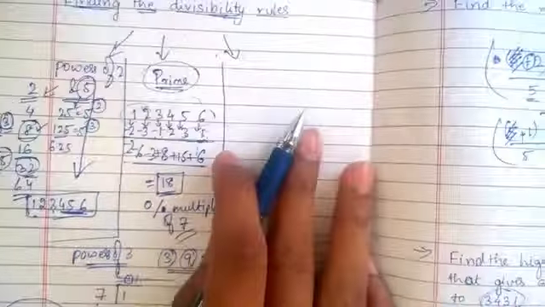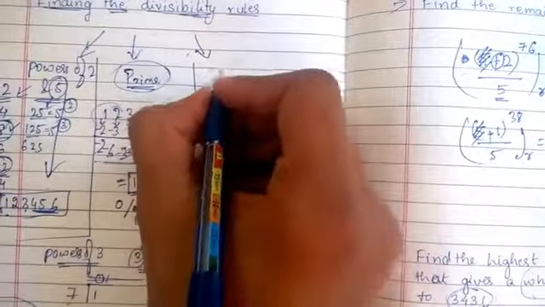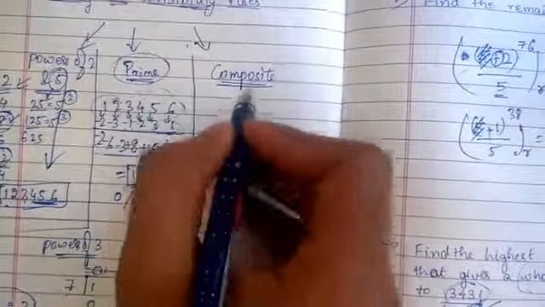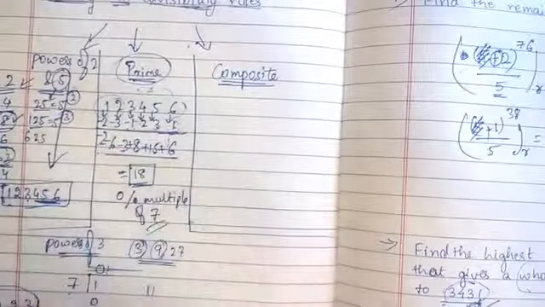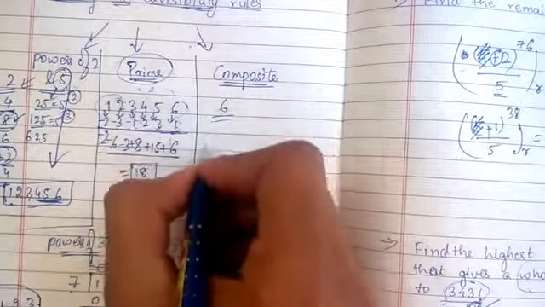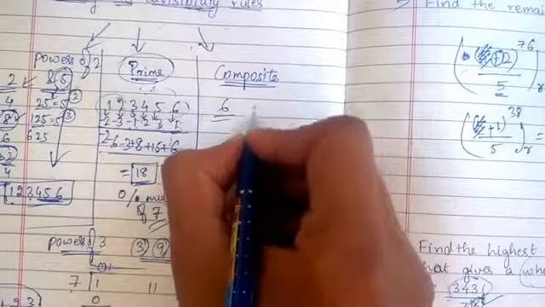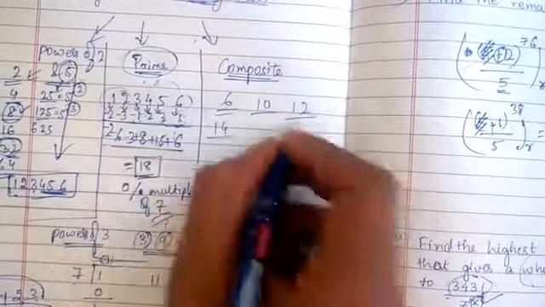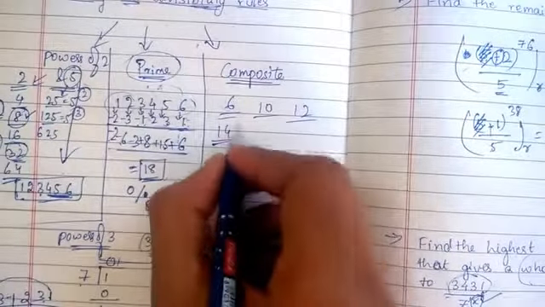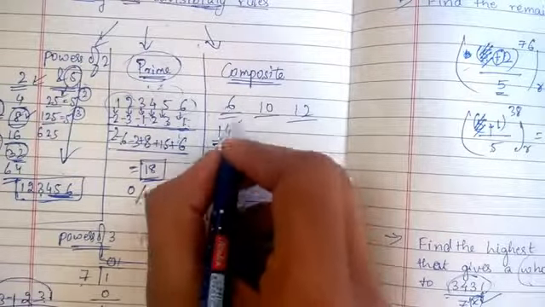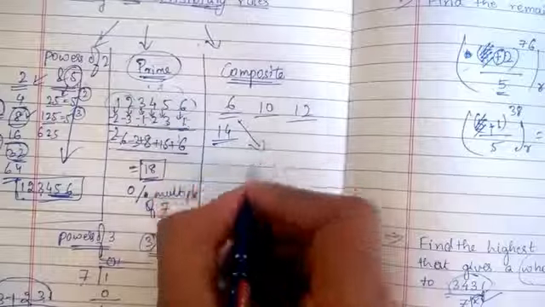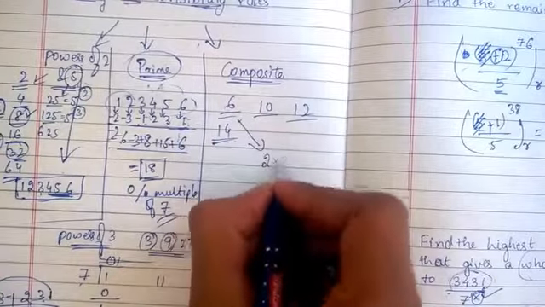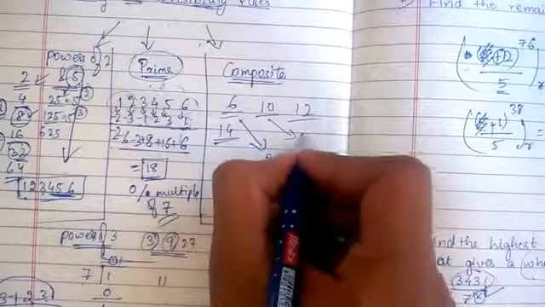Now the third category of numbers, I call it as composite numbers. This composite type of numbers are those numbers which do not come under these two categories. Say 6 does not come under this category, 10 doesn't come, you have 12, you have 14 and all these numbers. Now any of these numbers has to be split and written as a product of two numbers. 6 has to be written as a product of two numbers. Do not take 1 into 6, we can take it as 2 into 3. 10 can be written as 5 into 2.